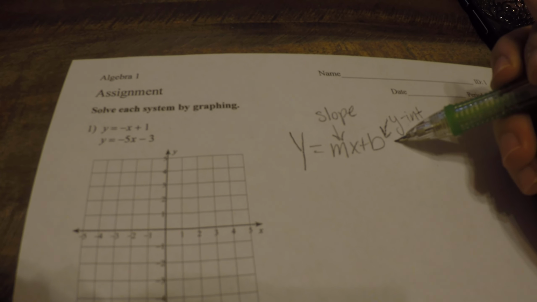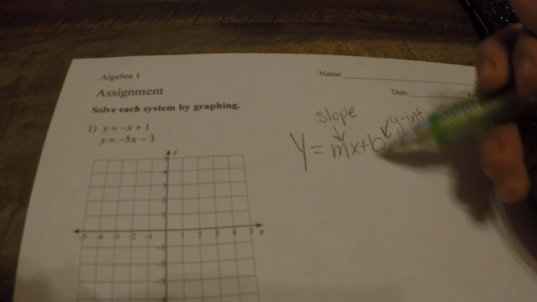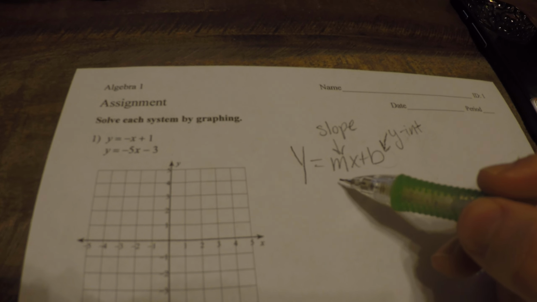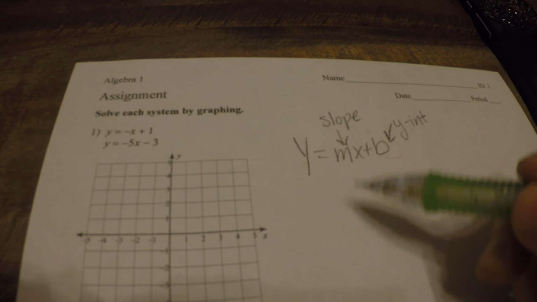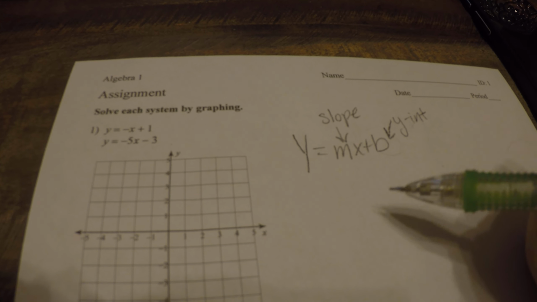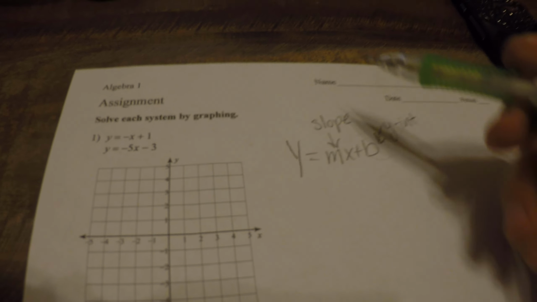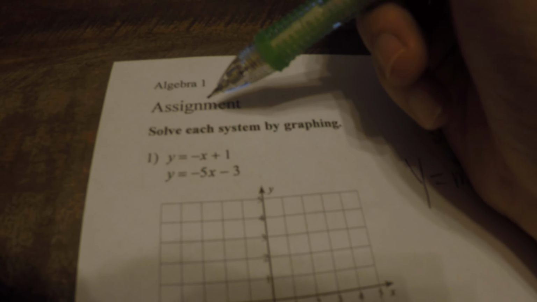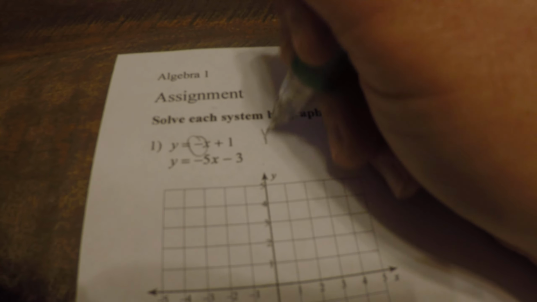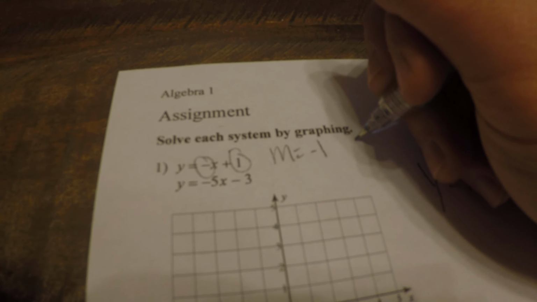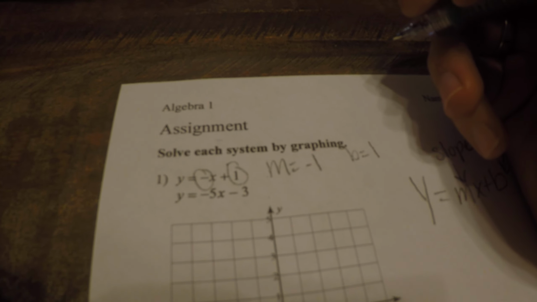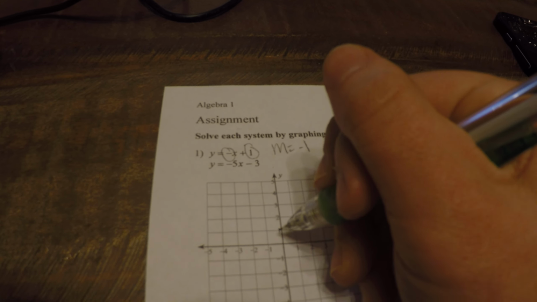Now the y-intercept is where the graph goes through the y-axis, and the slope is its rise over run, its change. It tells you how the line is changing as it goes through. So as we look at negative x plus 1, negative means our slope would be negative 1, and that plus 1 means our y-intercept is at 1. So we're going to put a y-intercept at 1.